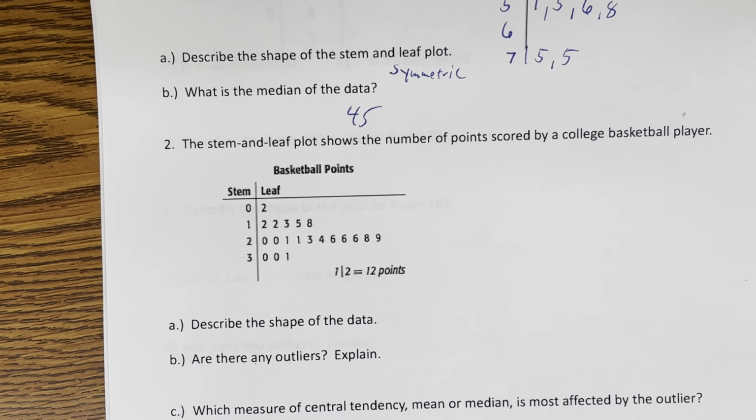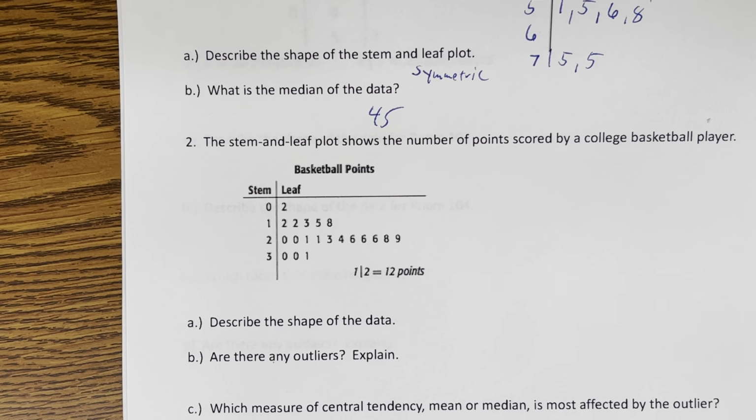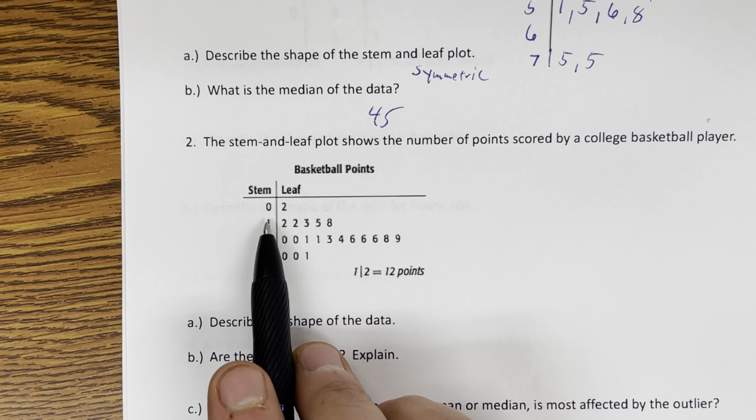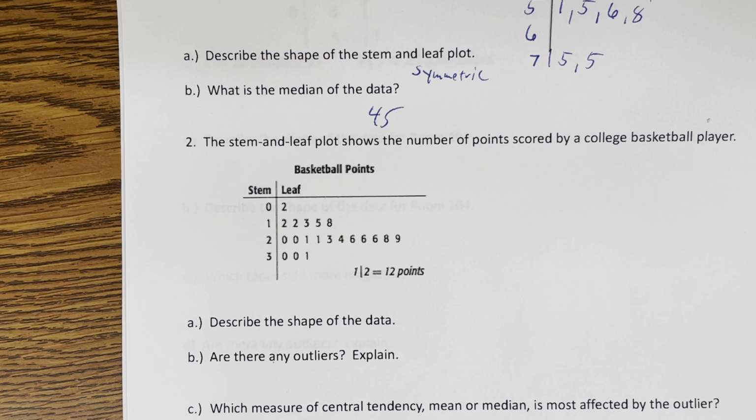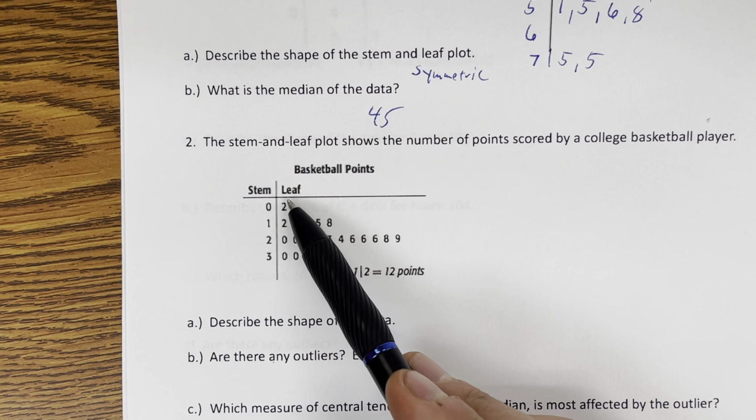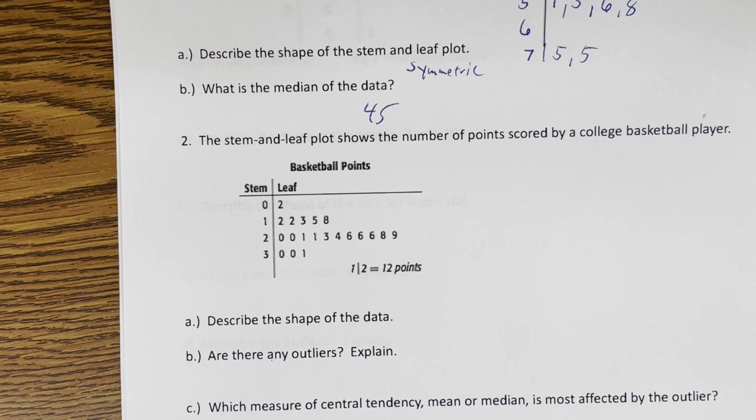The stem and leaf plot shows the number of points scored by a college basketball player. The key says 1, 2, so this would be 12 points, 12, 13, etc. Describe the shape of the data. For me, the shape of the data, again, down here, not too many. Up here, not too many. The middle has quite a few more.